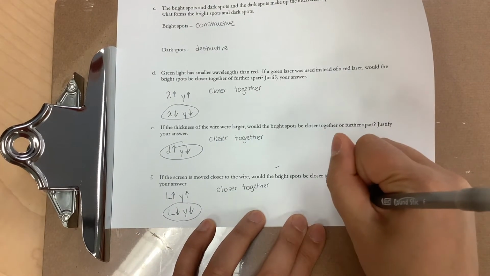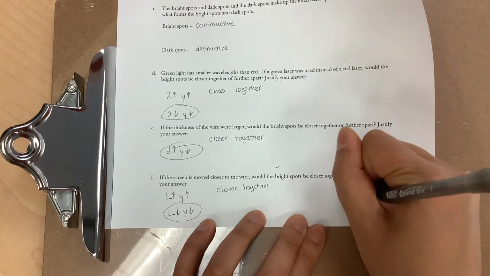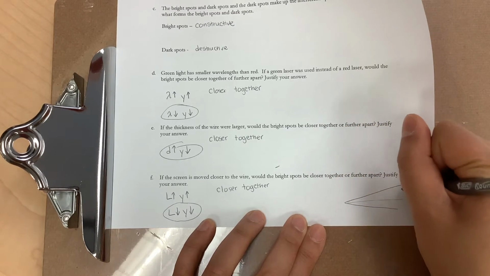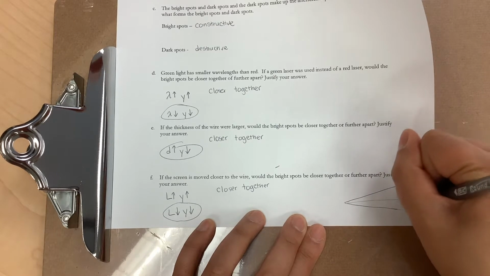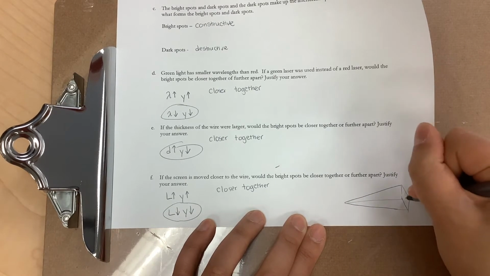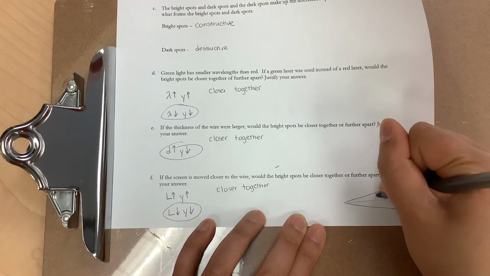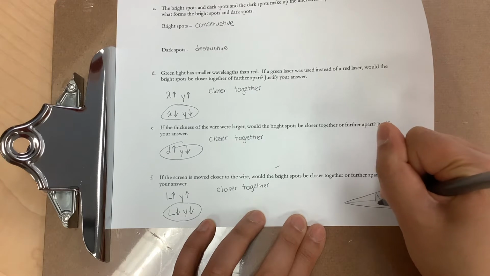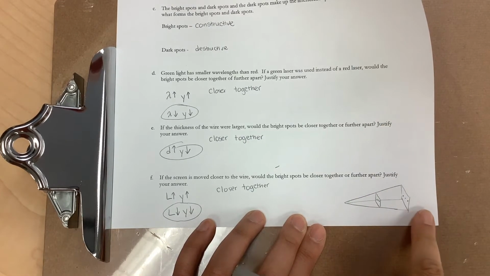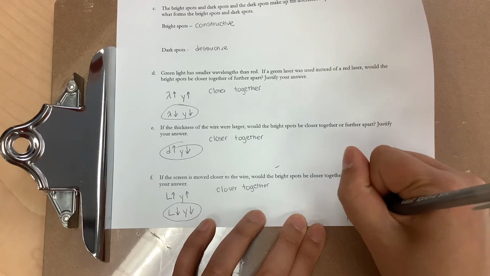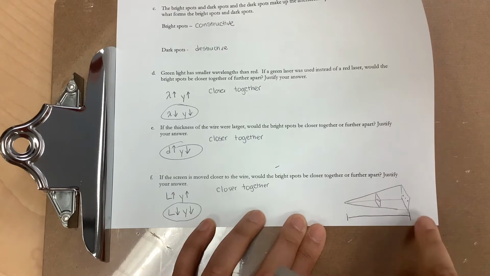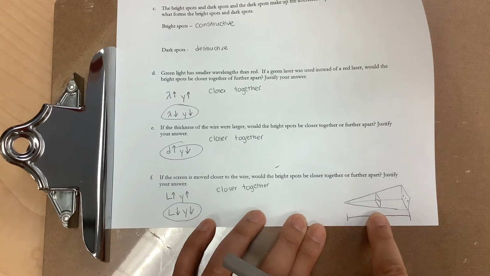Imagine you have your projector screen, and it's making an image of 3 dots. If the projector screen were brought closer, those 3 dots would be closer together now. The closer you are to the source, the smaller L is, this distance. If L is smaller, the dots are closer together.